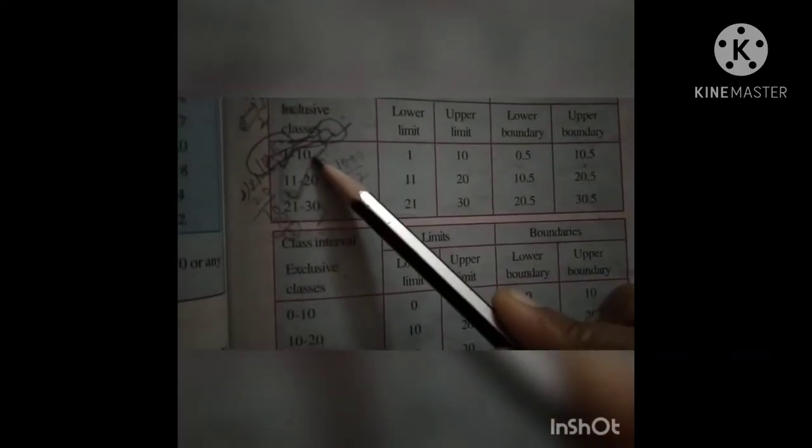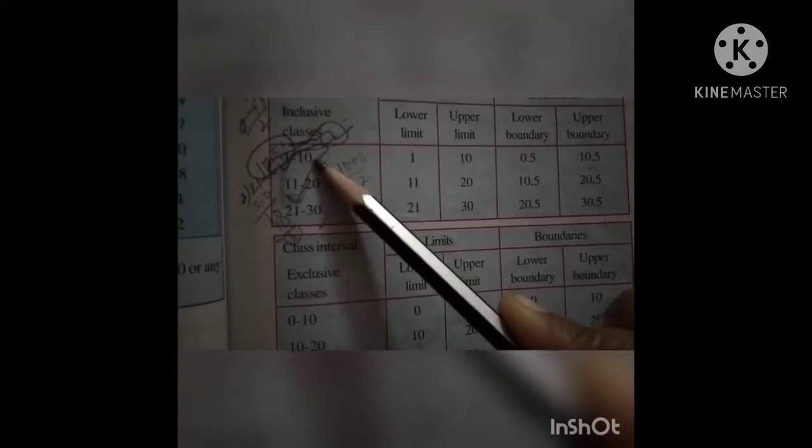So the class intervals are 1 to 10, then 11 to 20, then 21 to 30. We take the next number as the start of each class.